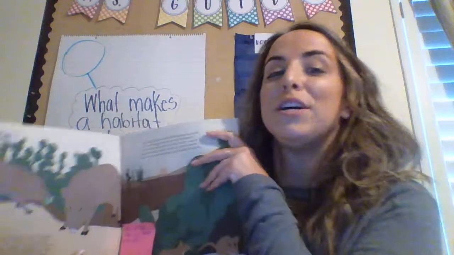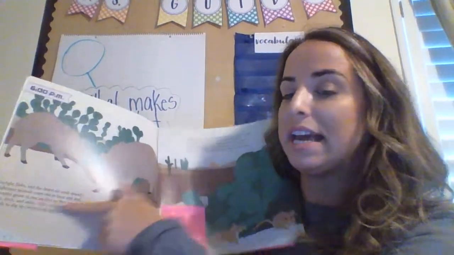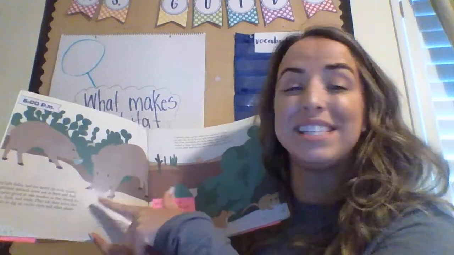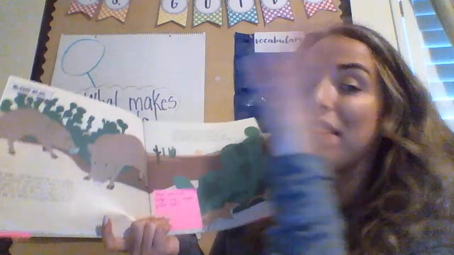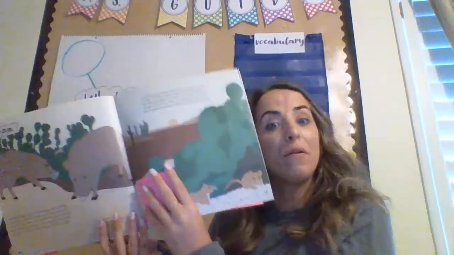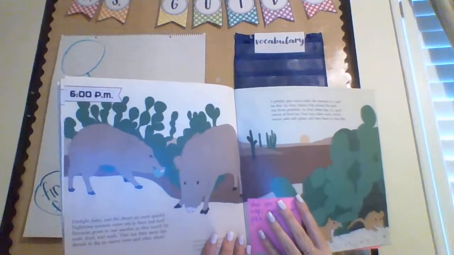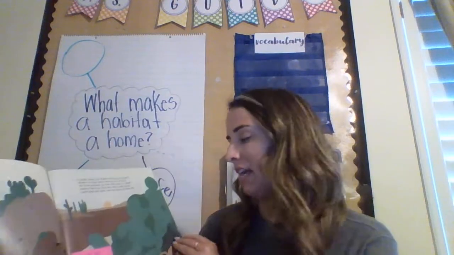Okay, sorry guys. So we're thinking about what we notice about the information we have in our text. This just gives a little bit more information about these animals. It tells you that they're also called something different, and they tell you that they live in groups and sometimes in a group of more than 20 of them. That's super cool. It just gives you little extra details.